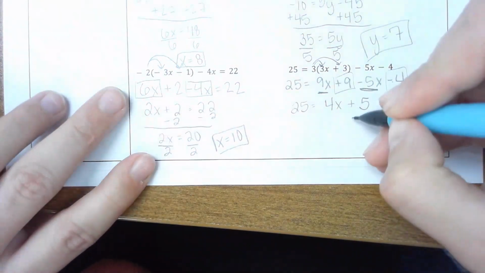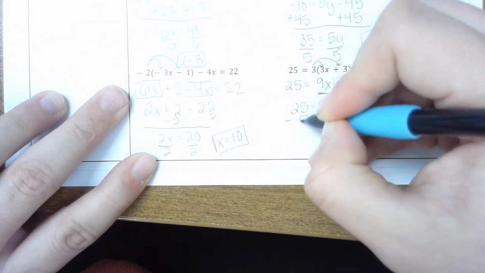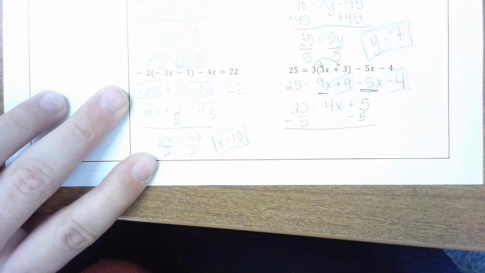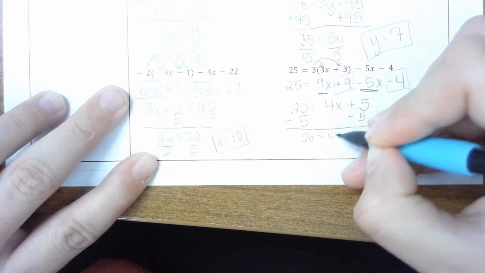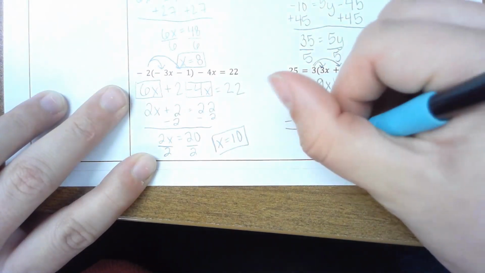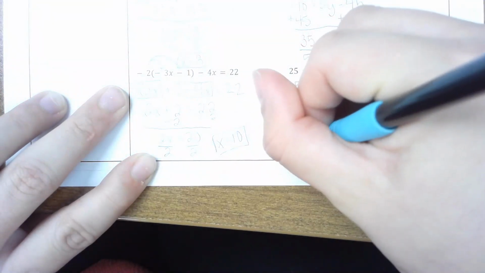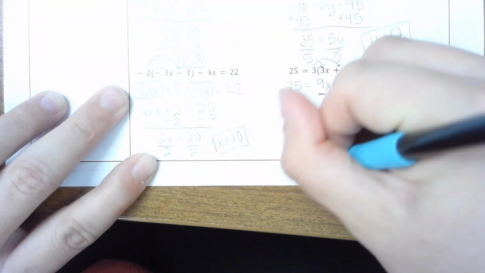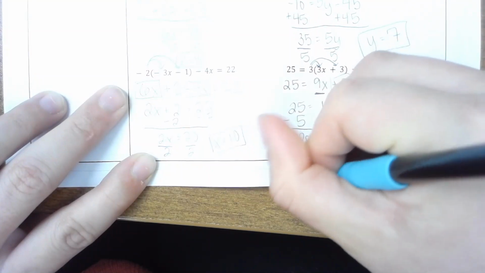Okay, so the next step would be to subtract that 5 on both sides, because now, since everything is simplified, I can start solving this like a basic two-step equation. So then I'm left with 20 equals 4x. To get x by itself, divide by 4. And so our answer comes out to be 5 equals x.